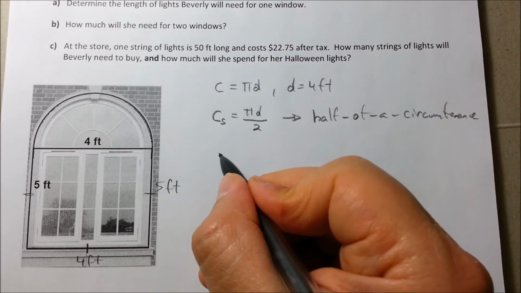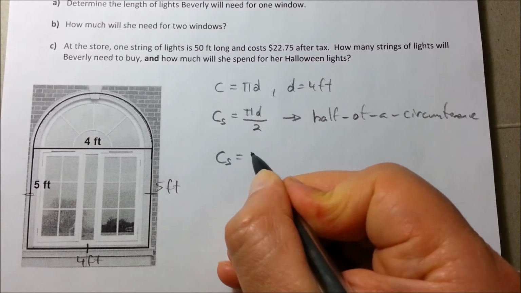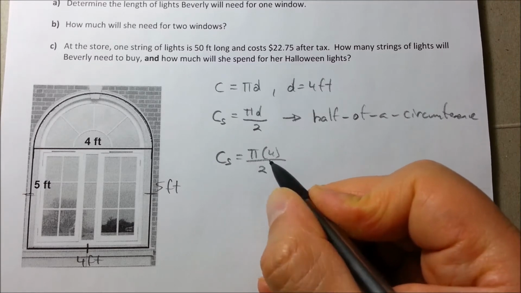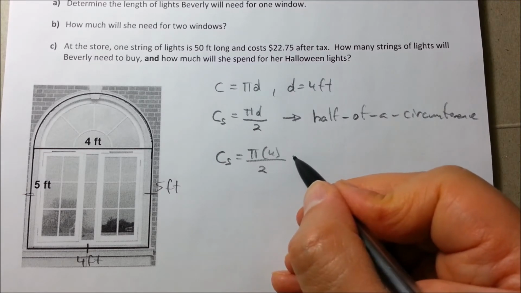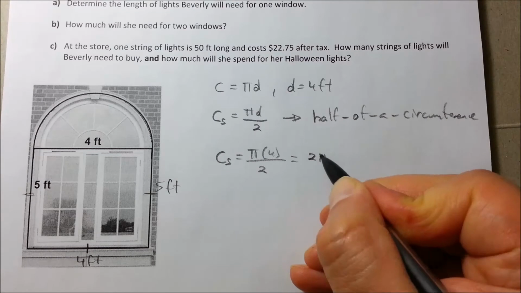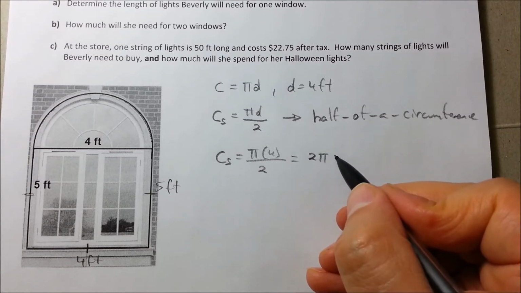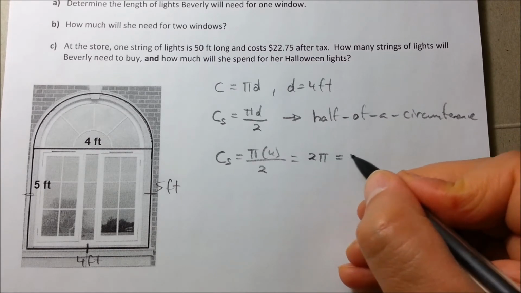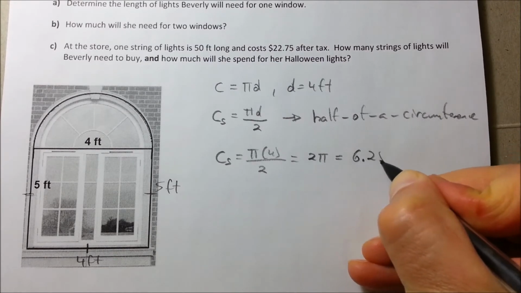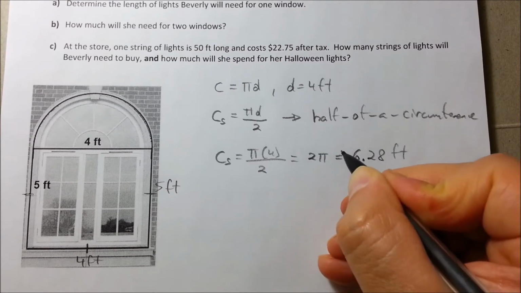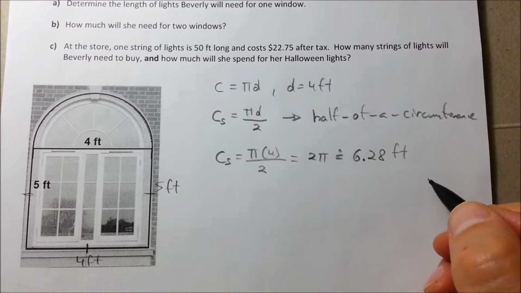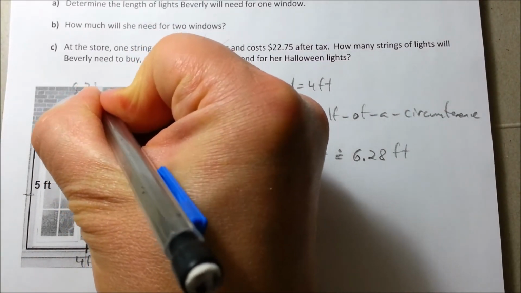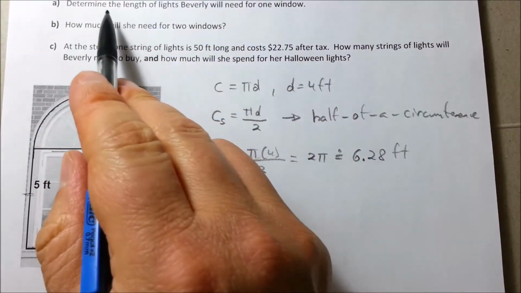Okay, so let's start doing that. Let's find this out first. CS is equal to pi times 4 divided by 2. Well, this divided by that gives us 2 pi, or pi times 2, same thing. And what is 2 pi going to be equal to? Well, 2 pi is going to be equal to 6.28 feet. Of course, I rounded it off, so let's put the dot over the top. So we know that this length right here is going to be 6.28 feet.